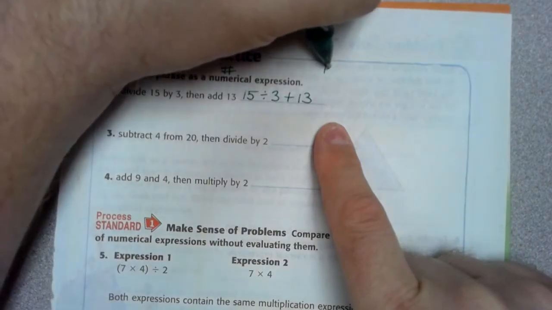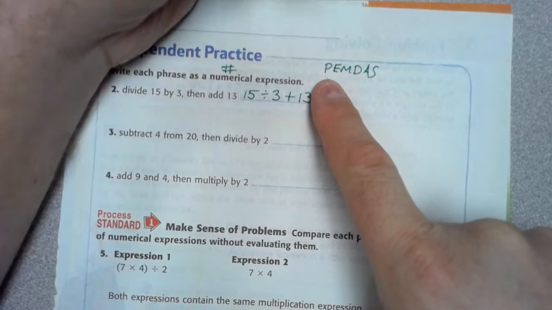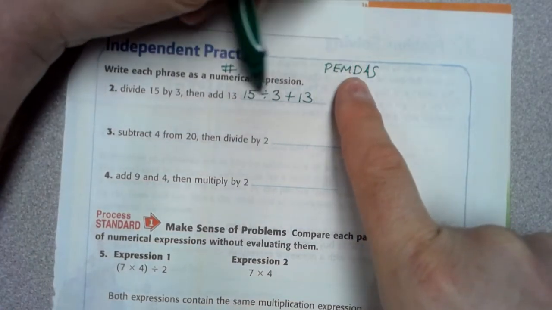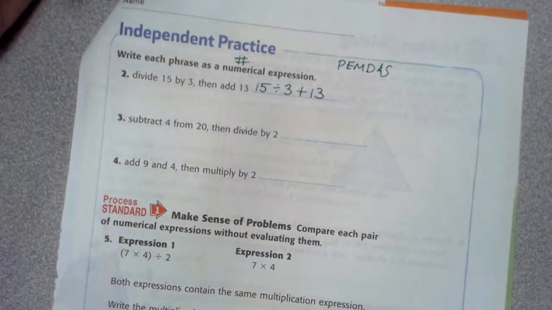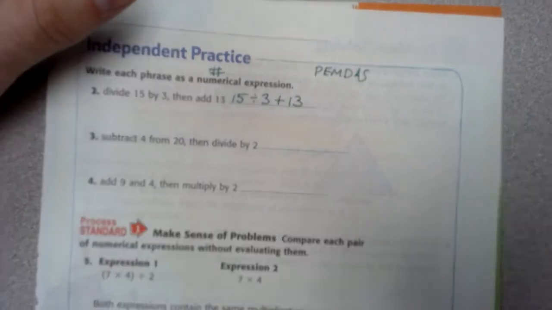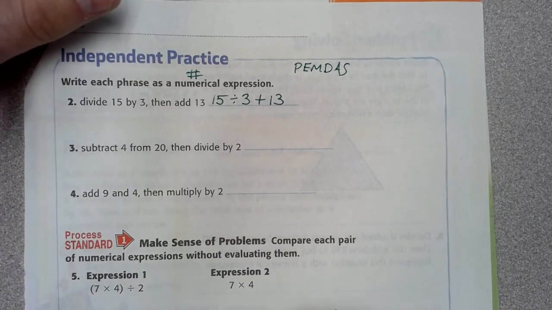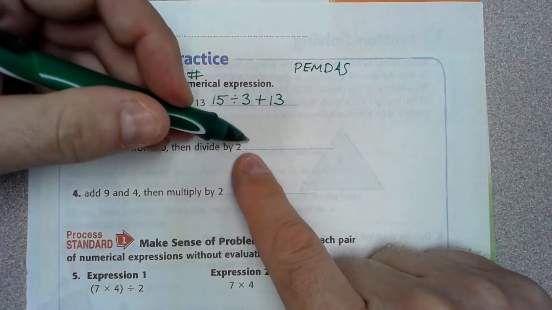Again, think of PEMDAS. Well, there's no parentheses yet. Exponents, no. Multiply or divide, so we're going to do that first anyway, right? And that's what we needed to do first. So no, we don't need parentheses on this one. That one's a pretty cut and dry one. We don't need parentheses.